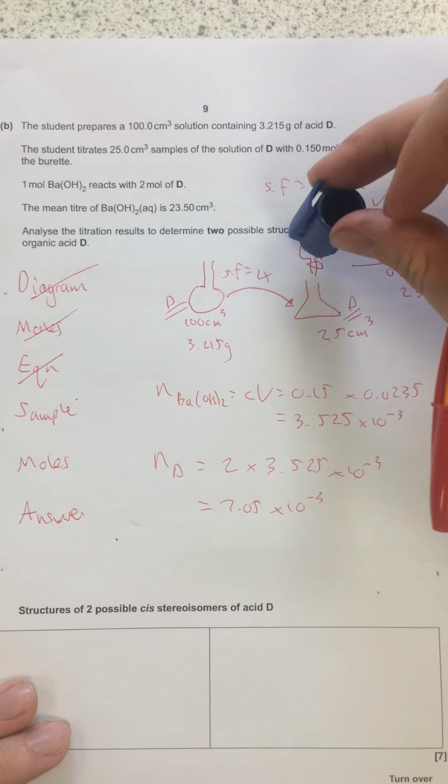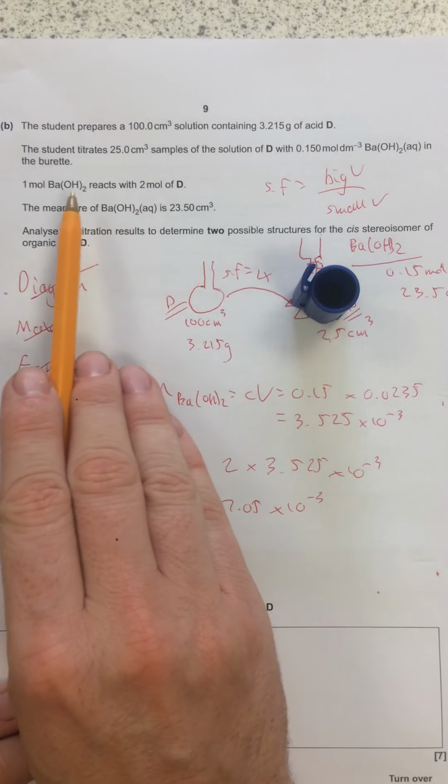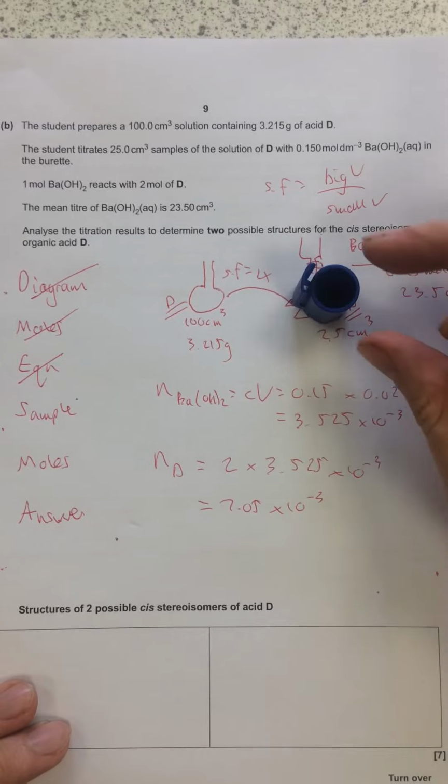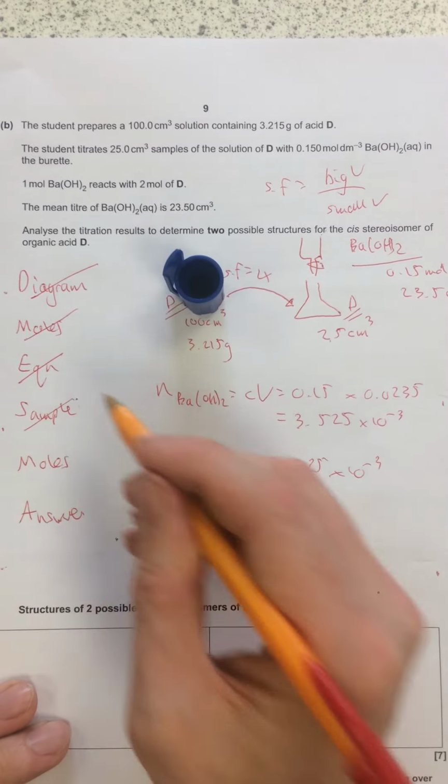That takes us from the burette to the conical flask, because these molar ratios only tell you what's reacted, and what did the burette get titrated into? The conical flask. But we don't care about that, we care about the number of moles in the original solution. So that's where the sample comes in.